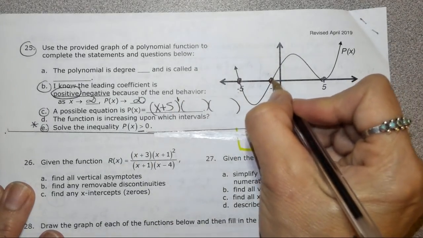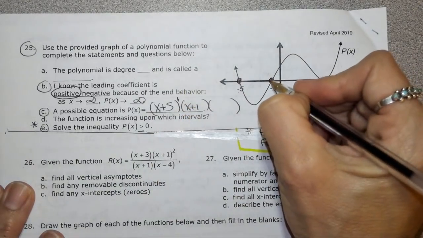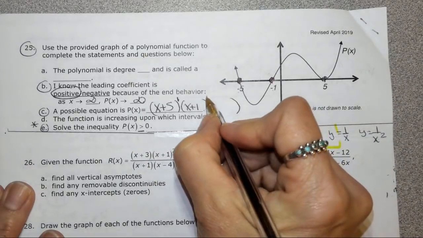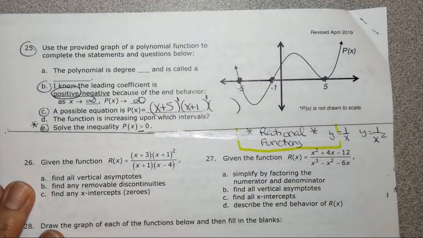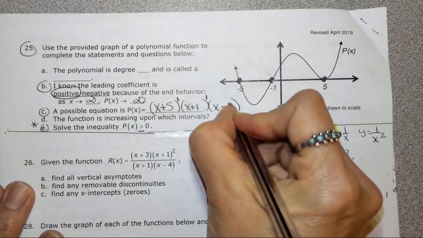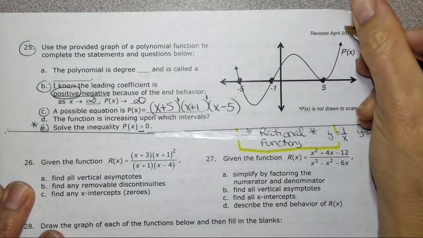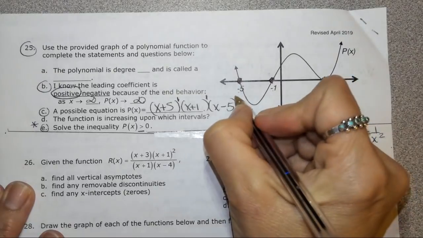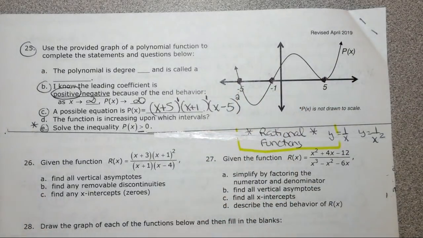The next place I have an x-intercept is at -1. Again, I write the opposite, and again, I went through. Because I went through, again, it has to be odd, so it can be 1 or 3 or 5. I always pick the smallest one. This x-intercept is +5, so I have to write x minus 5. And this time, I didn't go through the x-intercept. I touched it, and then I went back. So it has to be even. So 2, 4, 6, or 8. Again, I like to pick the smallest one, so I'm going to pick 2.